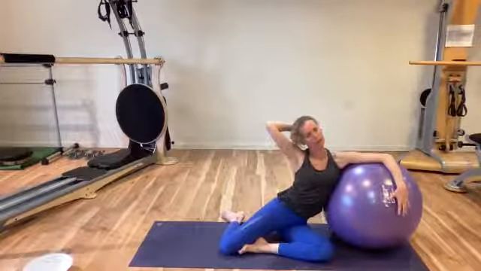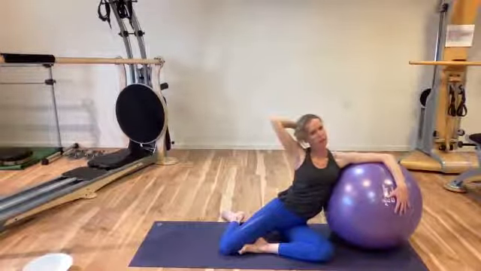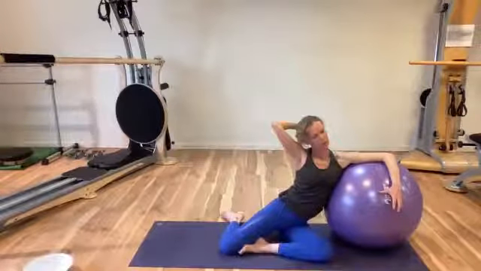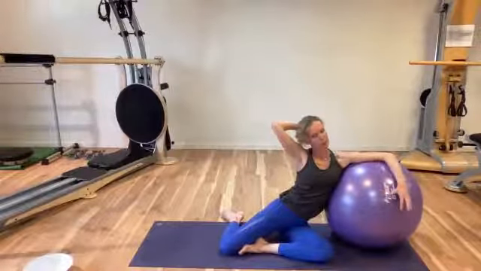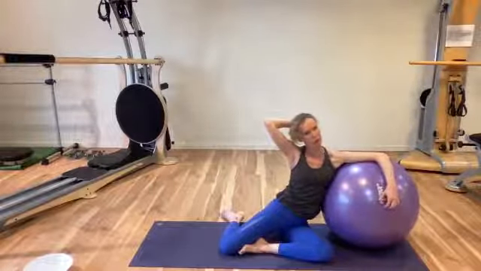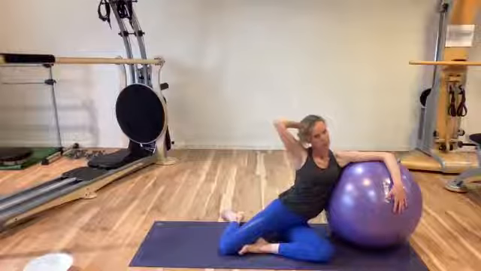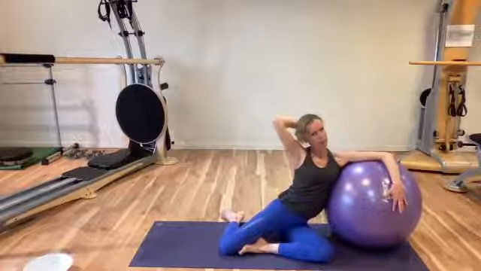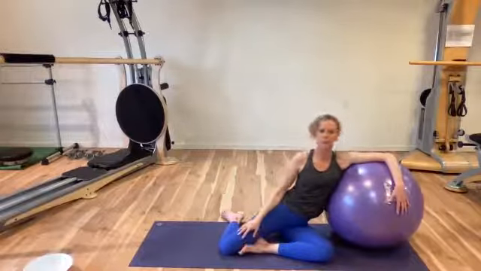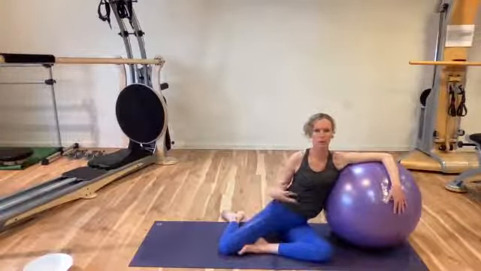And stay there. Inhale into the hips. And exhale. Release it back. Again, inhale, you feel how your rib cage, your diaphragm is pushing into the ball. And exhale, your ball pushing your rib cage back. And continue. And if it's too much for you, you can just be here. Just feeling how your rib cage can expand.